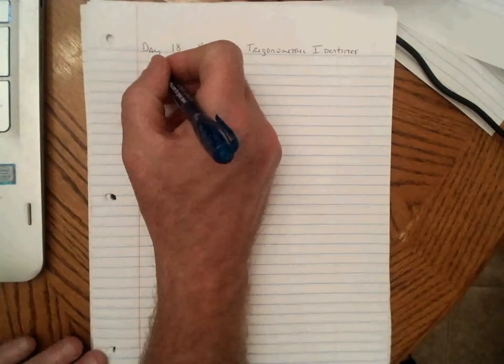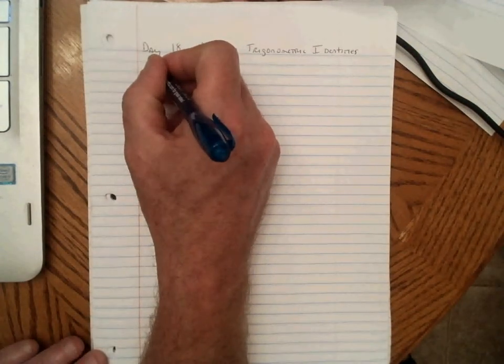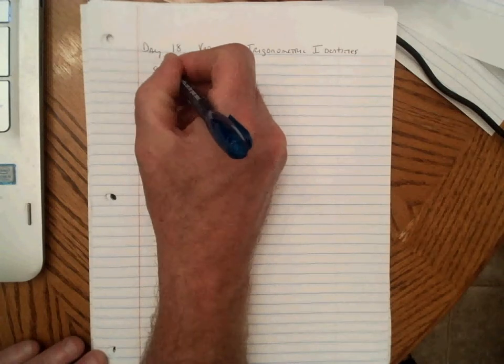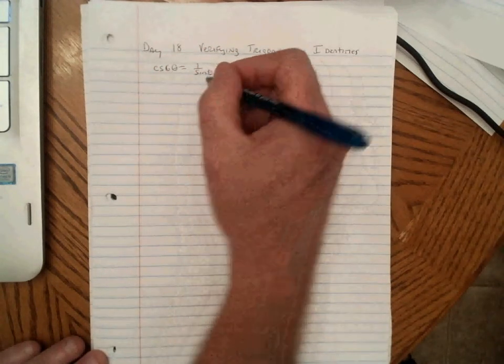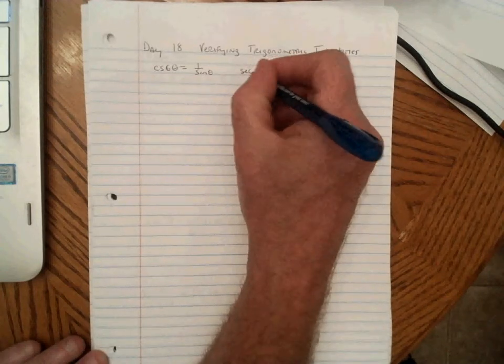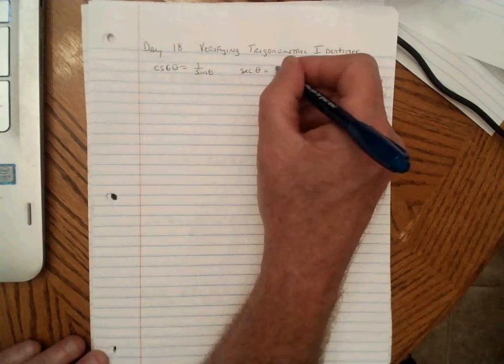Welcome to day 18. We're going to start talking about verifying trigonometric identities today. We've talked about a lot of identities. We had the basic identities, where we had the reciprocal identities, where the cosecant theta was equal to 1 over sine theta. That was a definition. The secant of theta was equal to 1 over cosine theta.